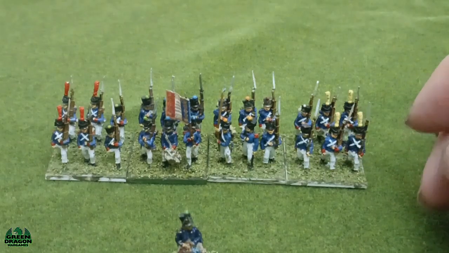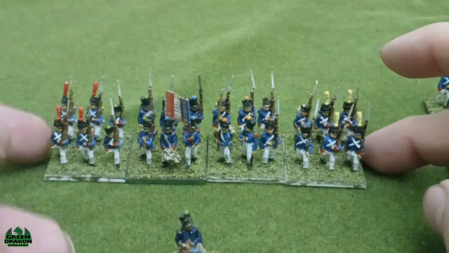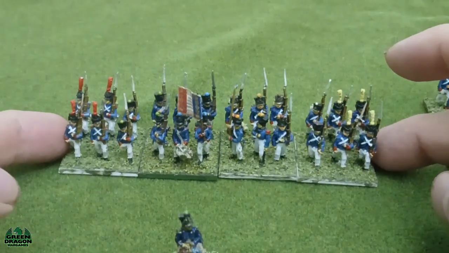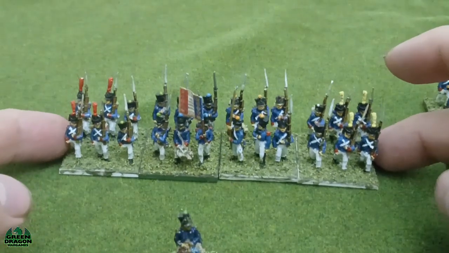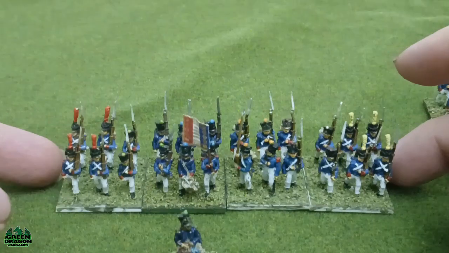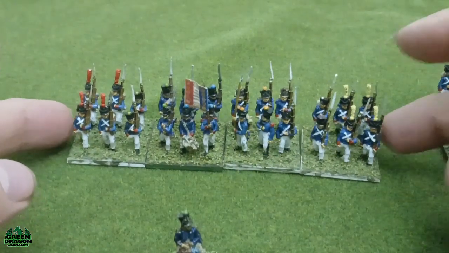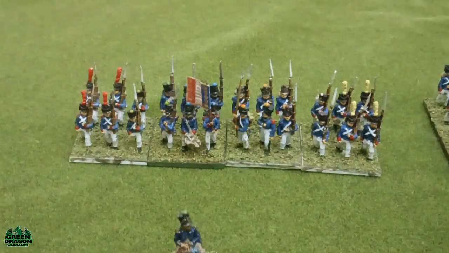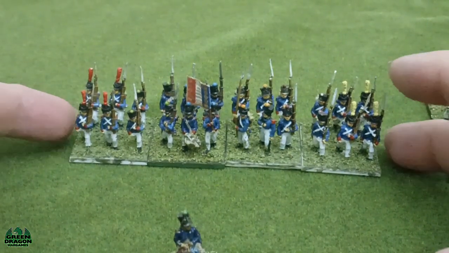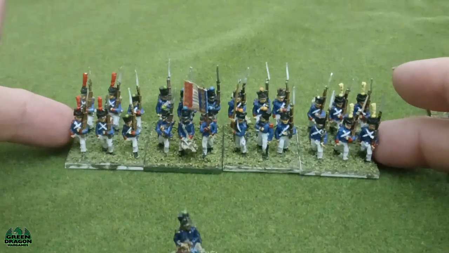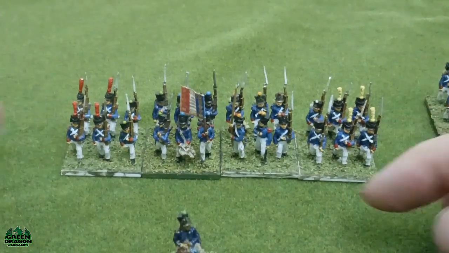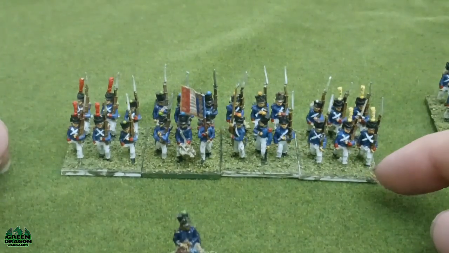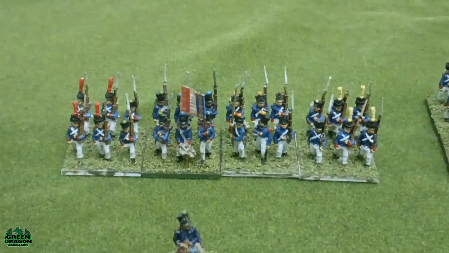So this will be a unit in line, and they would move forward depending on what rule set you've got, 6, 8, 9, 12 inches or centimeters, depending on what scale you're using. So that's your line. As I say, that gives you your maximum amount of firepower.